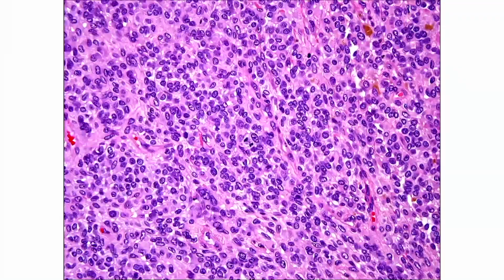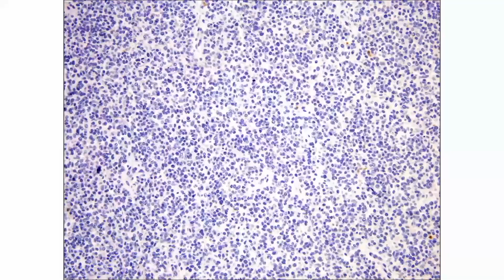So, pretty uniform, monotonous cells. There is a mitotic figure in the center, but they're pretty uniform and monotonous. There's not a lot of pleomorphism. So it's on the hand, acral surface. So I know, I'll do some immunostains, and that will really solve the problem, right? Because immunostains solve everything.